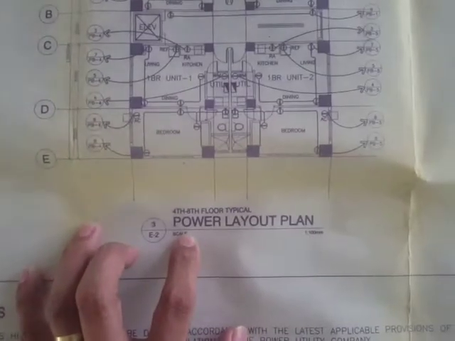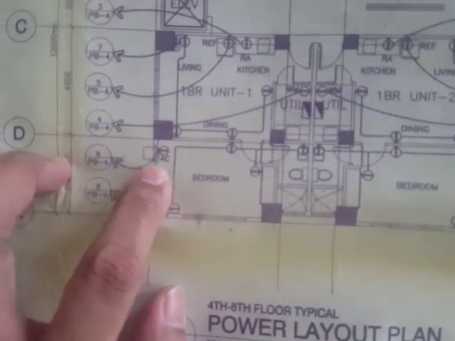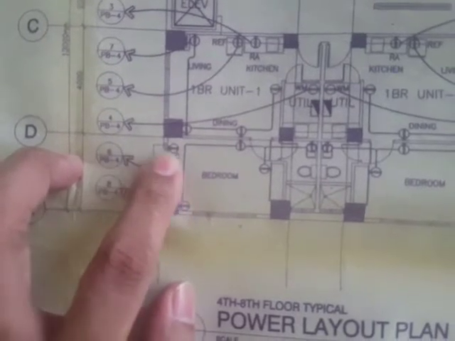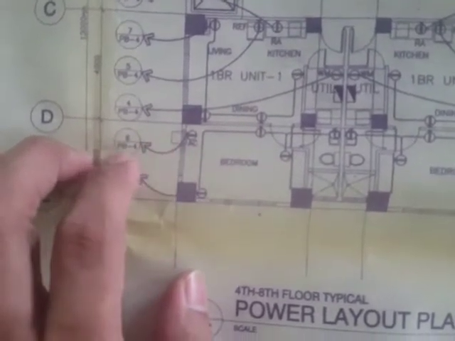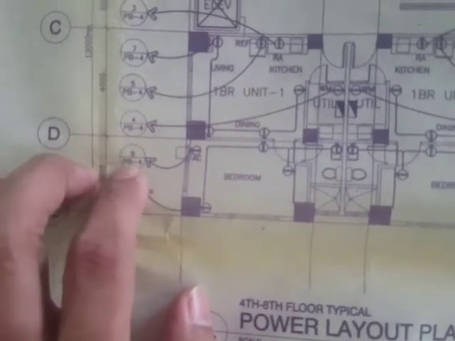Okay, another electrical layout is with regard to the convenience outlets. So that's what we call the power layout. It shows here the convenience outlets, and the branch circuit for those convenience outlets, as well as the number for the panel board. Okay, so PB-4. It also has legends.